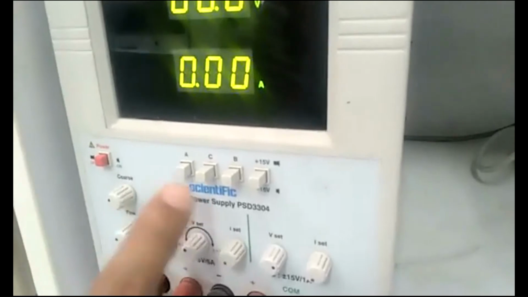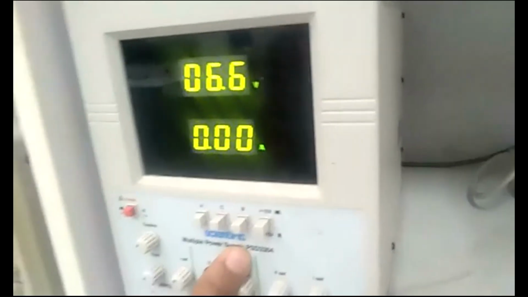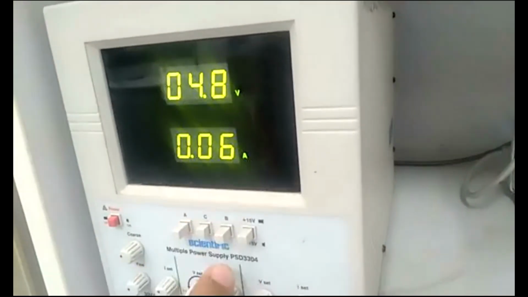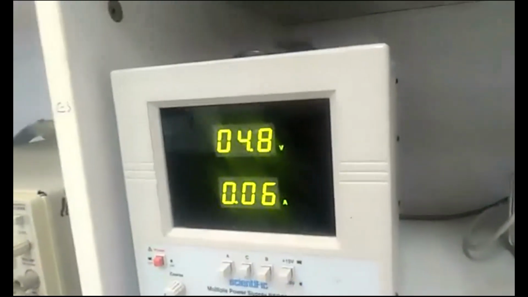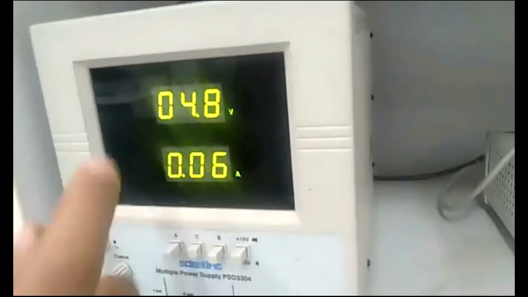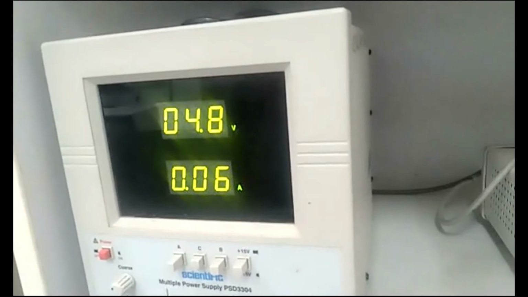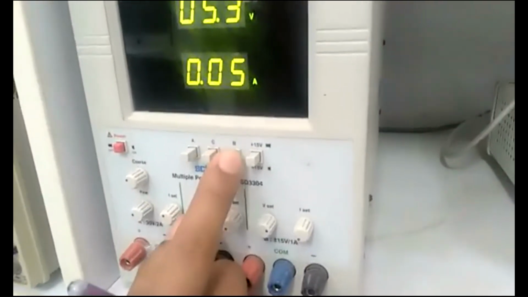Now if we connect to another terminal, E and C are there. If we connect to, let's say, C, this is the C terminal, and it is showing 4.8 volt. If you change the coarse and fine of the A terminal, it is not going to change. In order to change it, you have to set the value from the knobs corresponding to the C terminal. It is the same for terminal B.